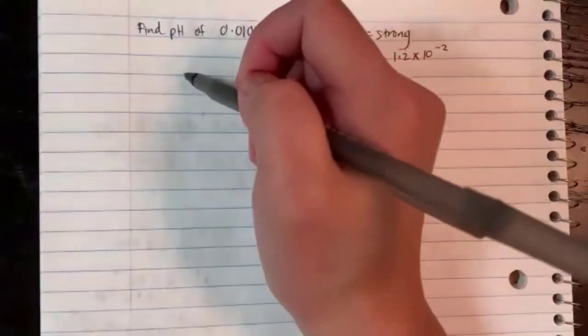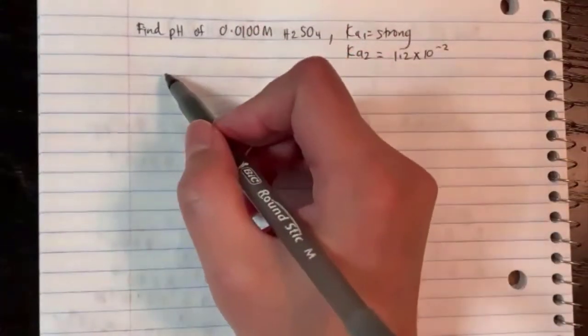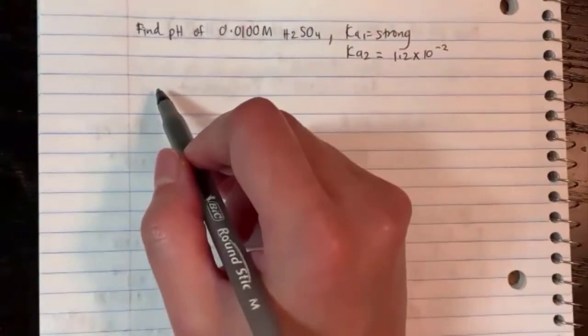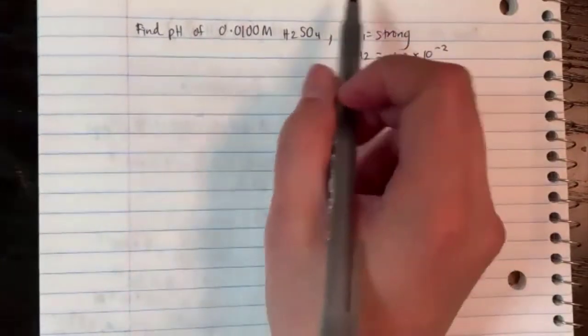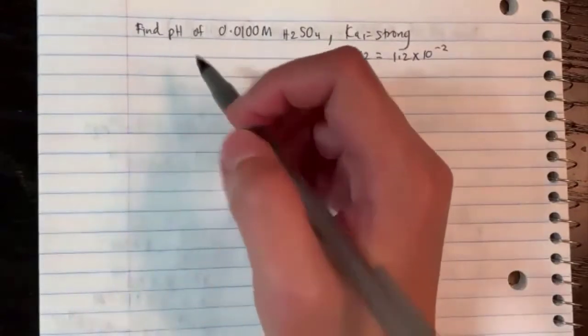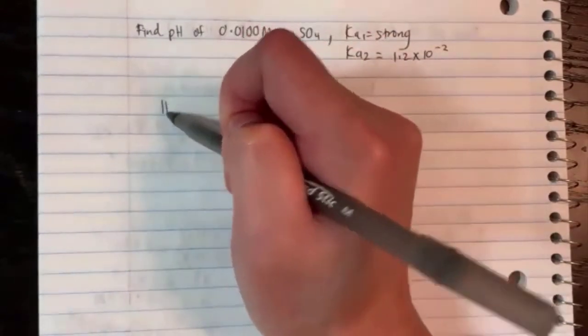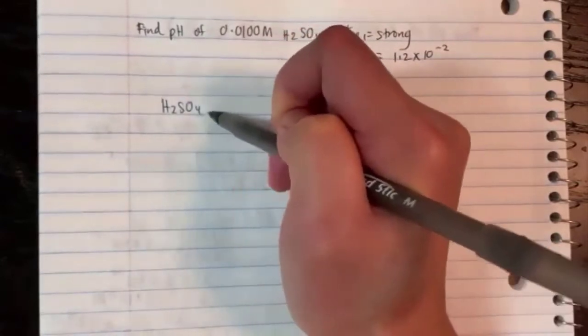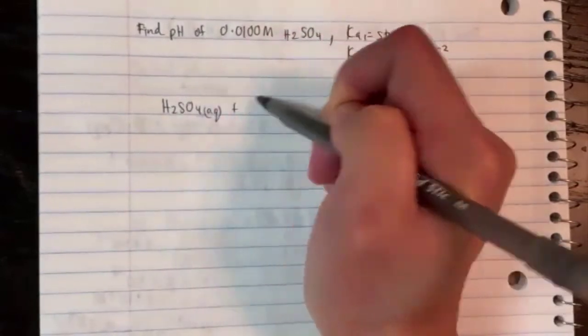In this case, the two equations for sulfuric acid, you'll have to write out. They don't give it to you. All they give you is like this. So I'm going to write out the equation for you, okay? The first equation is H2SO4 plus water.